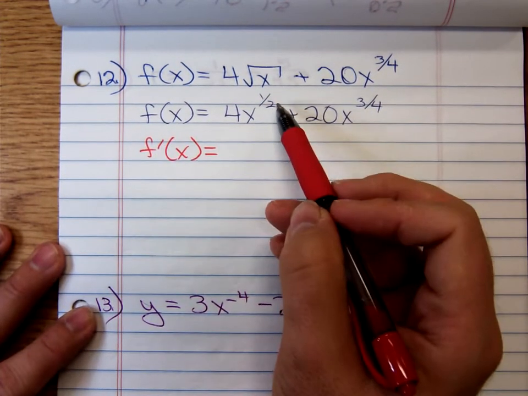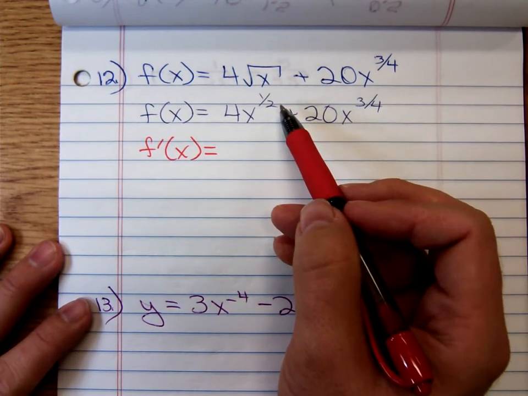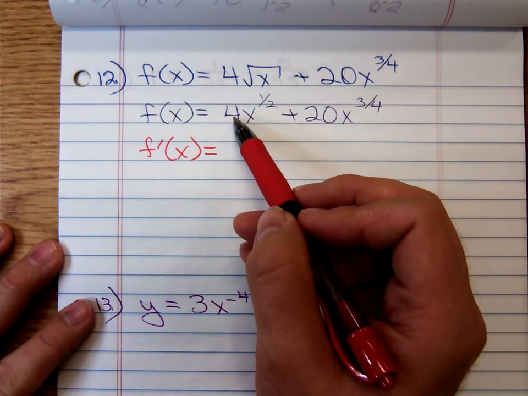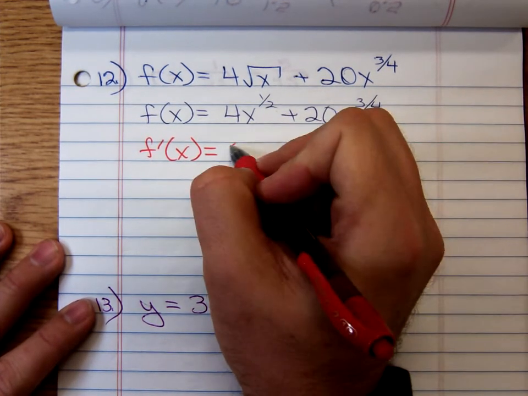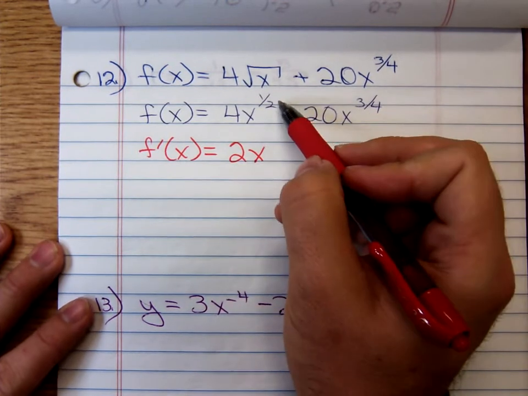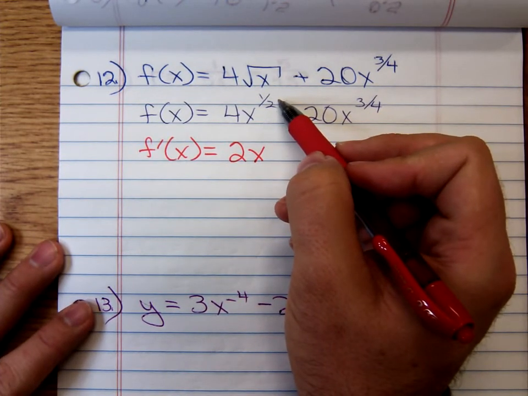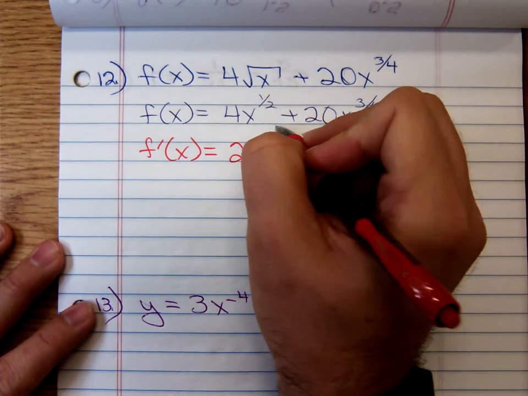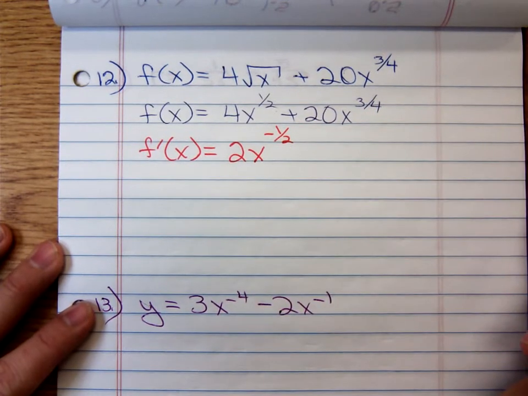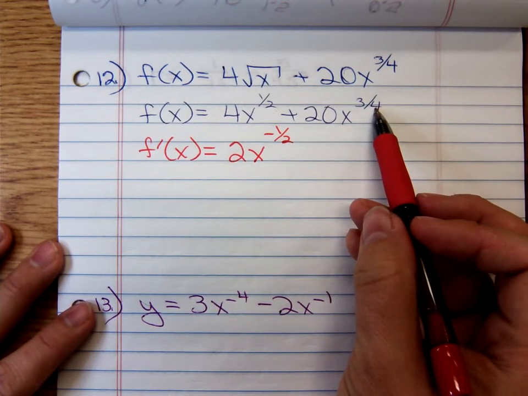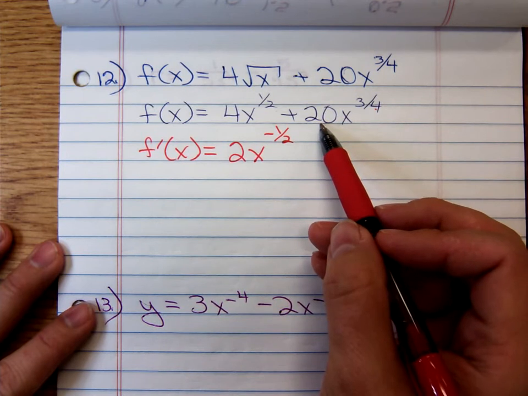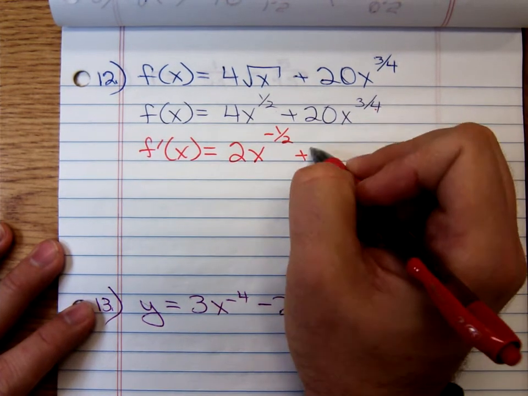You take the 1 half, you multiply it by 4, that gives you a 2x. Subtract 1. 1 half minus 2 halves gives you a negative 1 half. Take the 3/4, multiply it by the positive 20, that's going to give us a positive 15.